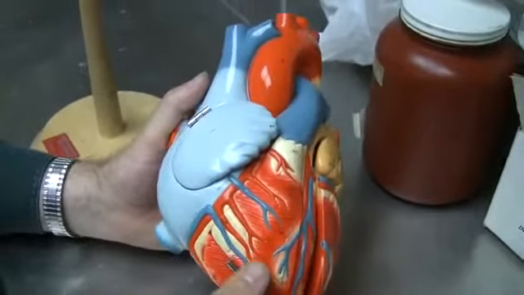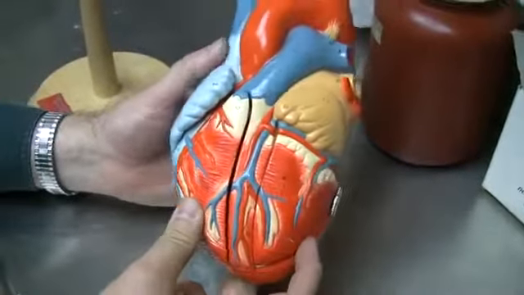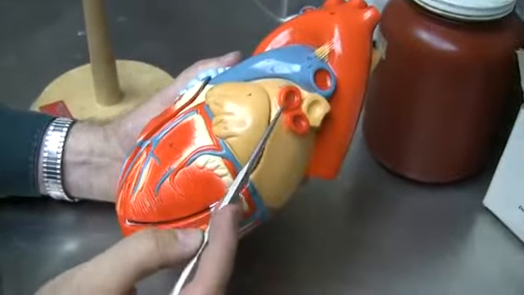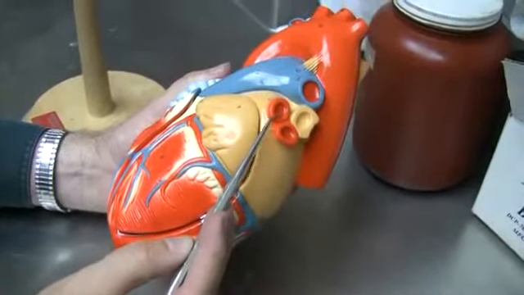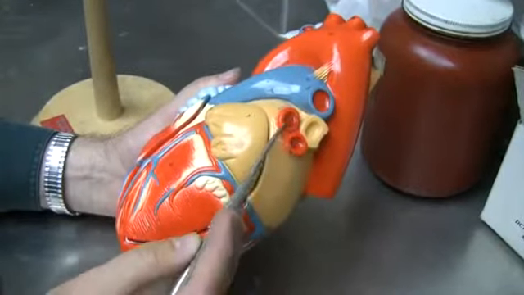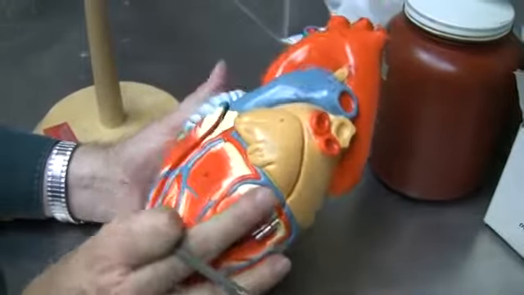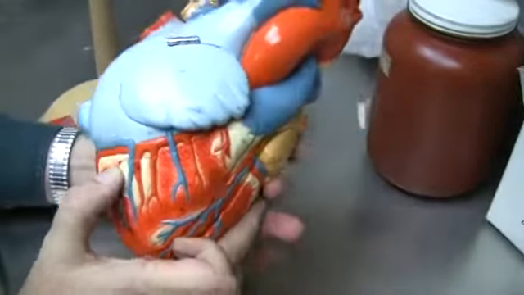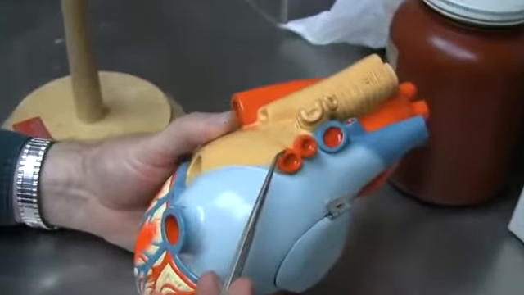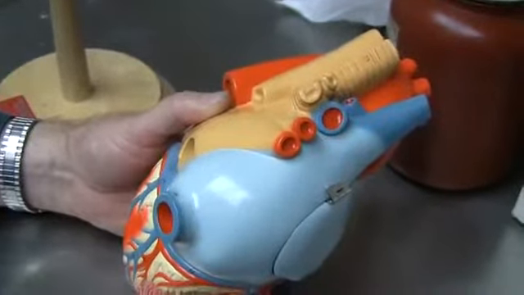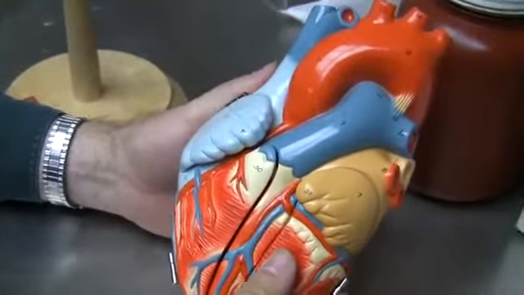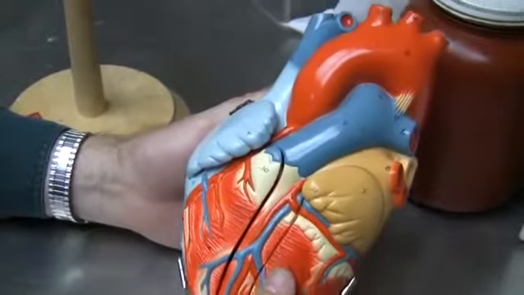Now, blood is coming from the lungs to the heart on the left side. So we also have veins on the left side, but these veins are red because the blood coming from the lungs is oxygenated blood. And so these would be the pulmonary veins. There's 2 here on the left side draining into the left atrium, and there's 2 on the right side also draining into the left atrium. Okay, good.